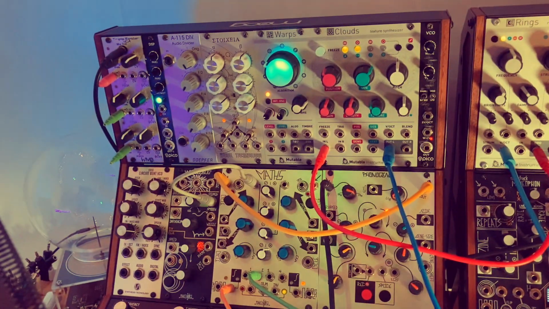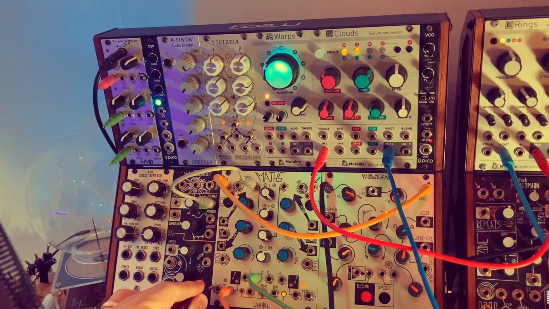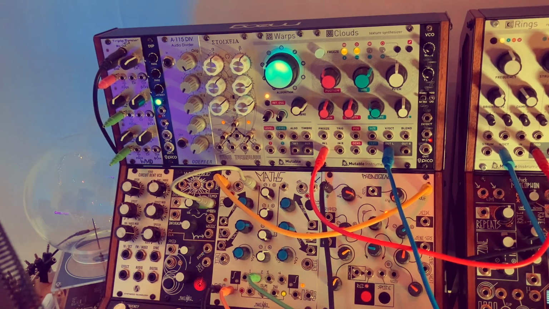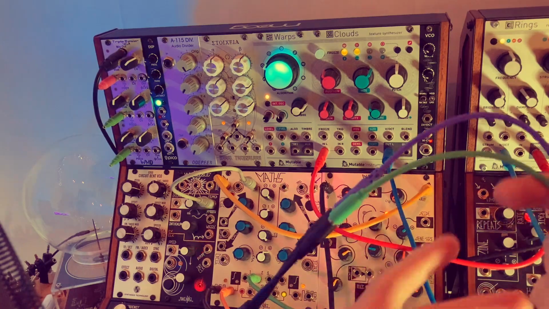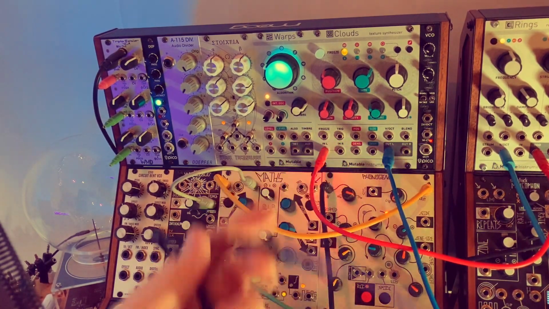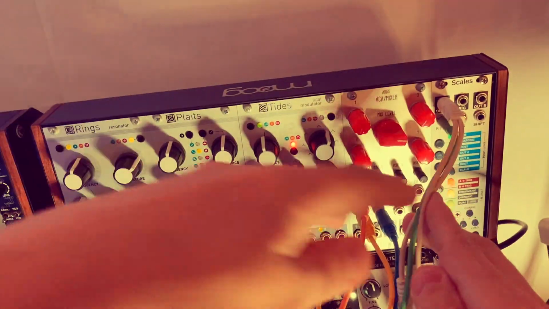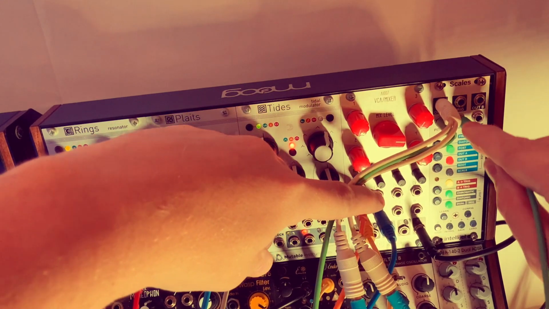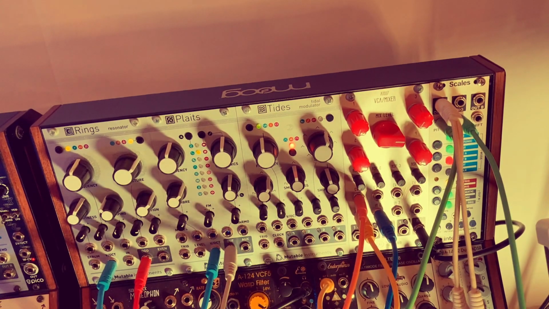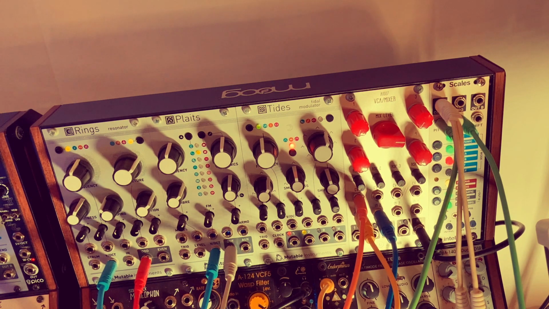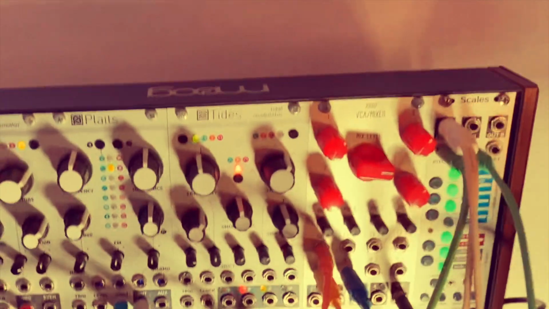So now, go ahead and take a mult from the Maths gates that we were producing. Go ahead and mult that and have one go all over here to the trigger of the scales. Now, of course, you could also do this by going into the strum of the rings itself or find some other kind of way to control the amount of oscillation that gets through, but that's something that you can figure out. I find it easiest just to use the trigger on the scales.